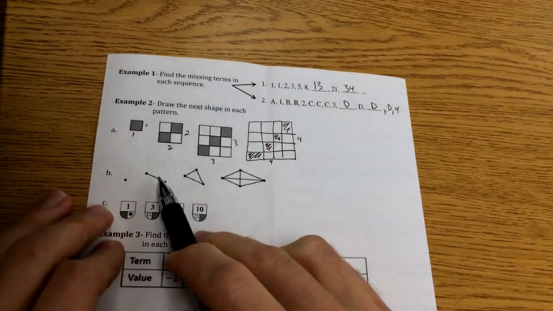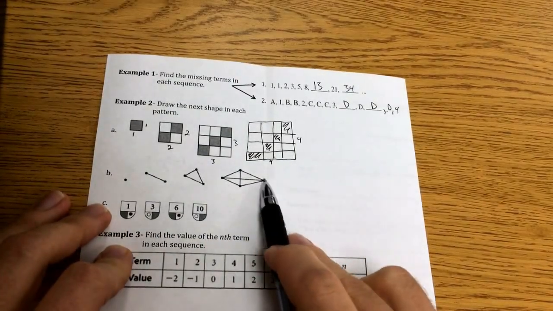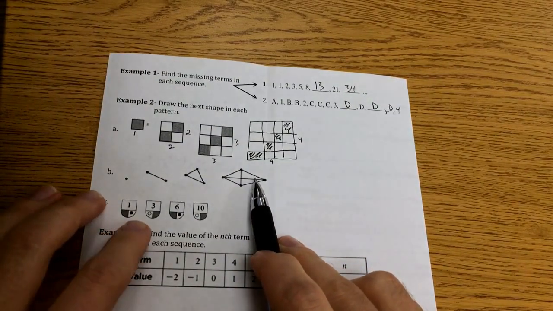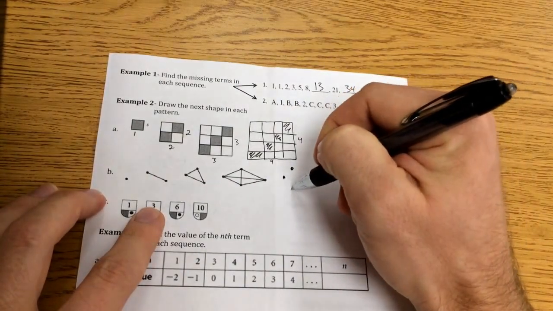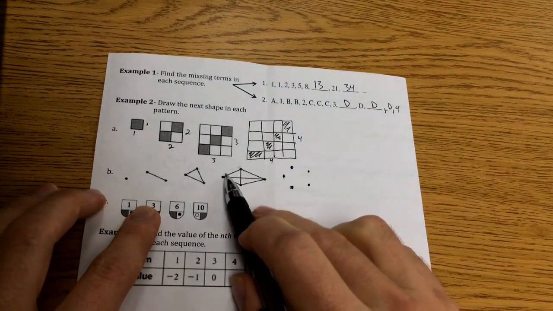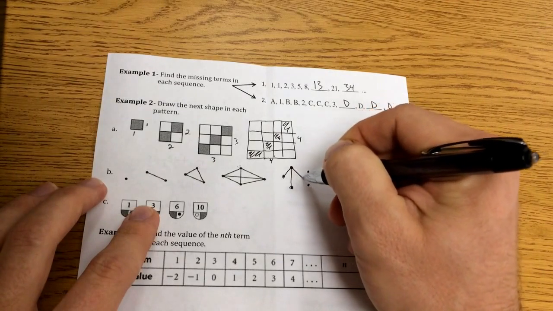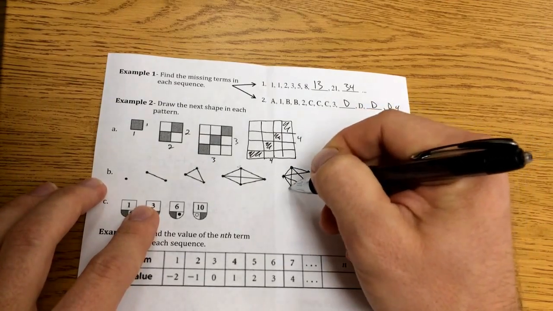All right, the next one they give to me, I've got 1 point, and then 2 points, and then 3 points, and then 4 points. Again, I hope you guys have already looked at this a little bit and seen if you can identify it by yourself. And so the next one, I'm going to have 5 points. And notice that they're all connected, and every dot is connected as well. So if I can connect this one dot to all the other dots, that's what the pattern is showing.